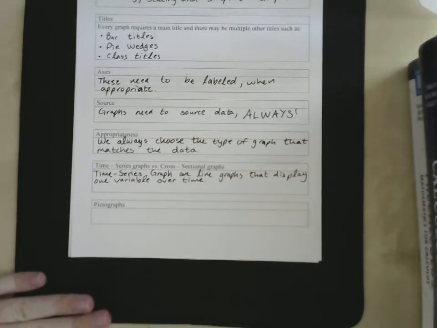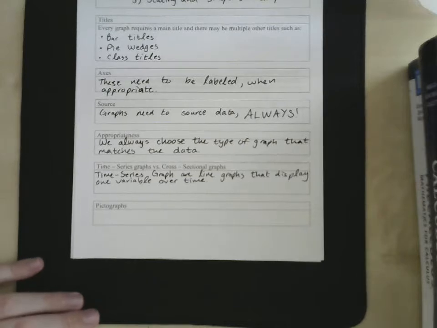So for instance, if you're measuring how tall you are when you're growing up as a kid every 6 months, that's a time series graph.